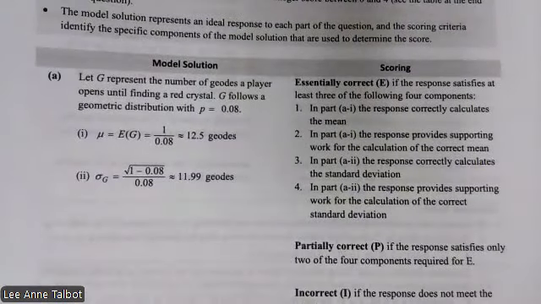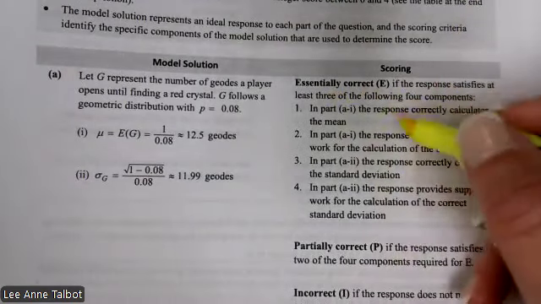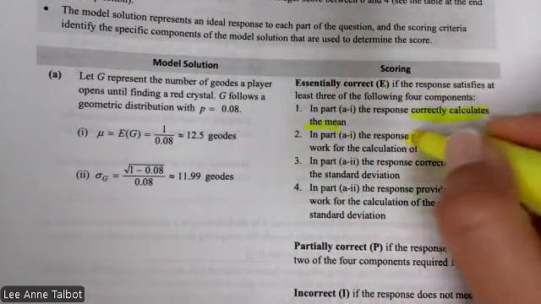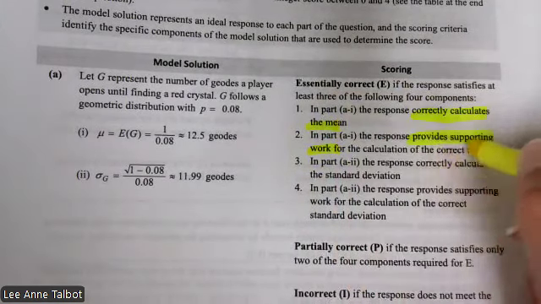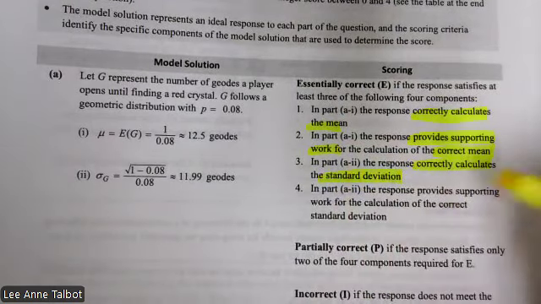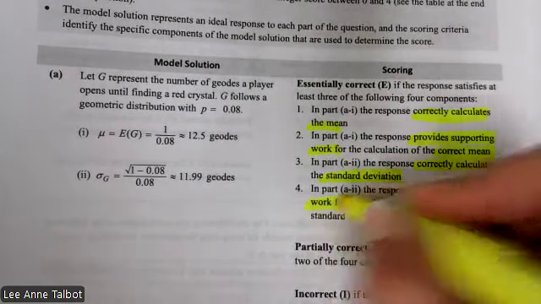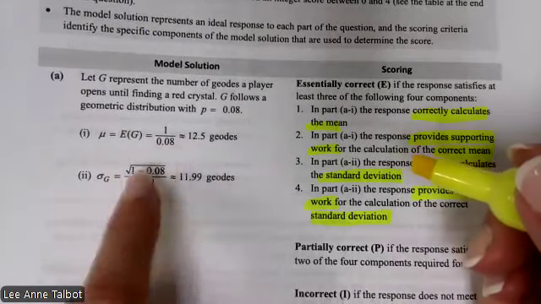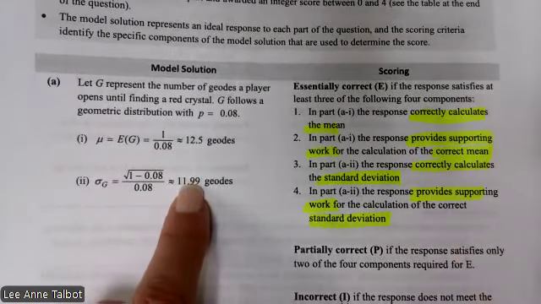Okay. So part A1 correctly calculates the mean, provides supporting work for the mean, correctly calculates the standard deviation, provides supporting work for the standard deviation. So you have work, mean, work, standard deviation.